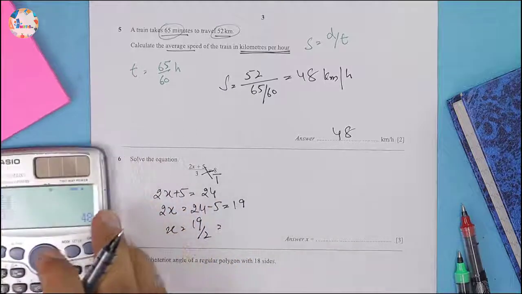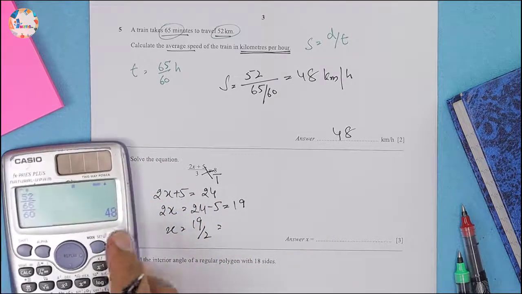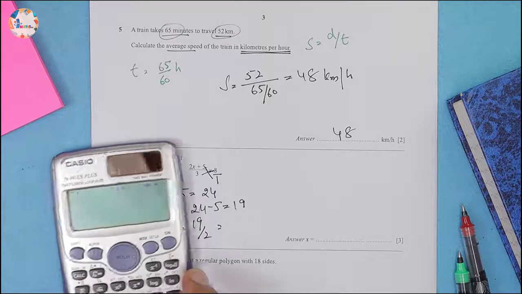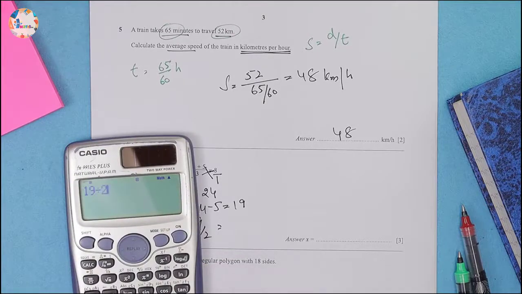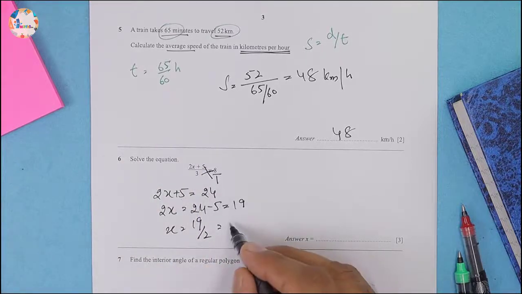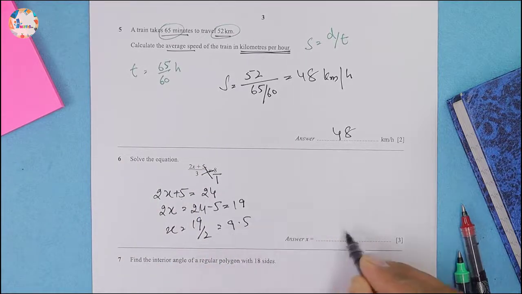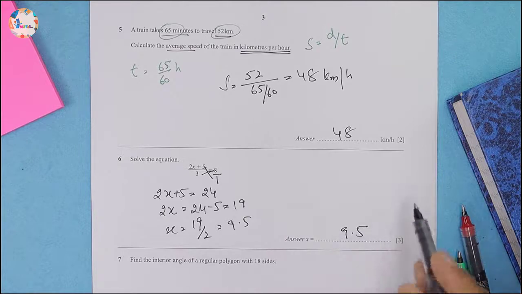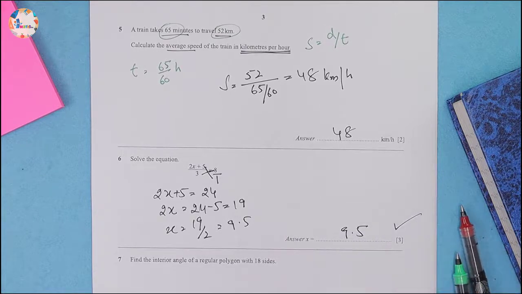9.5. We can check with the calculator as well. So this will basically be 19 divided by 2. This will be equal to 9.5. So this is 9.5, our answer at the proper location. This is our answer, 3 marks question.